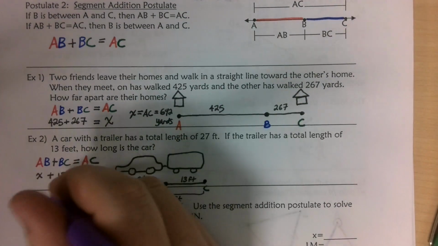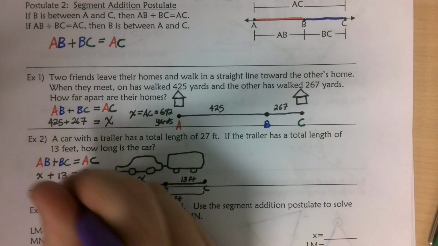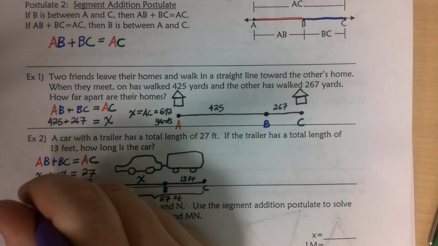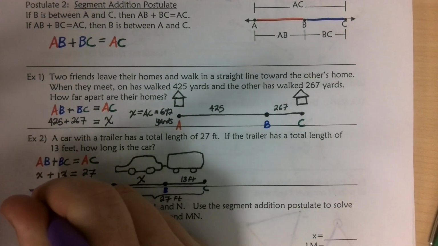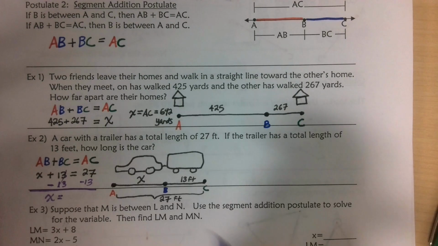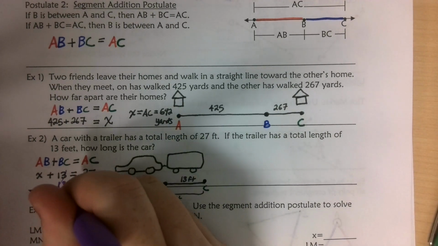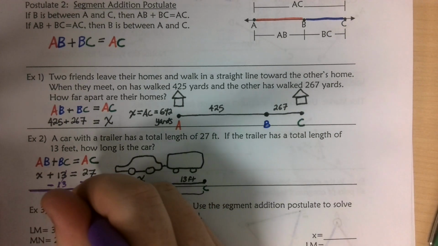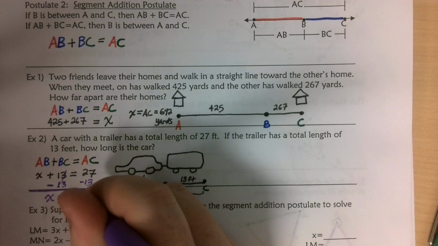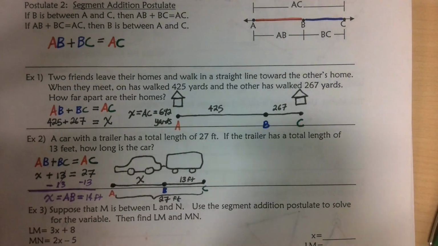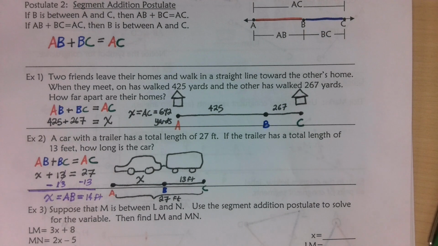Well, it's really quick. We can just subtract 13 from both sides, canceling those out, and getting x, which is line segment AB this time, is equal to 14 feet. Done. The car is 14 feet long.